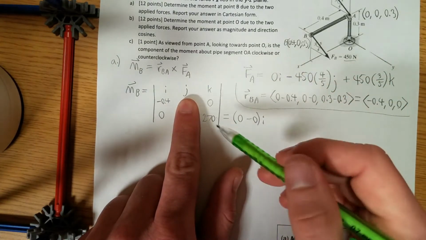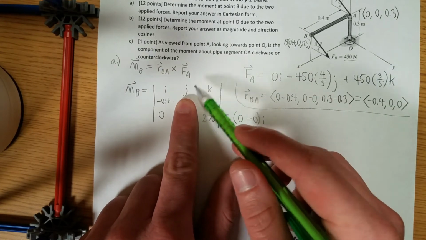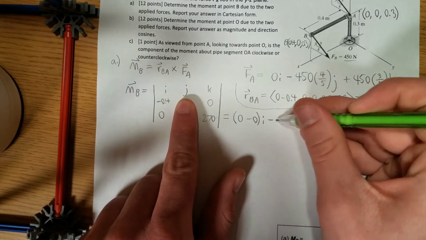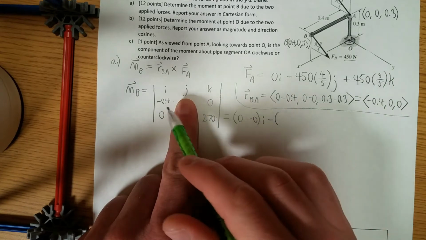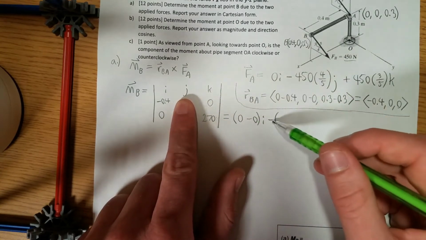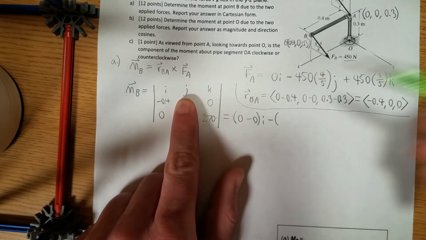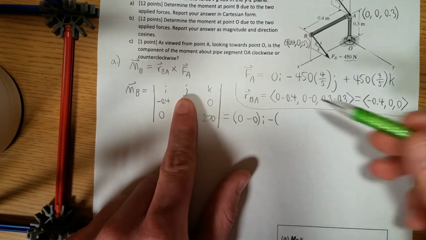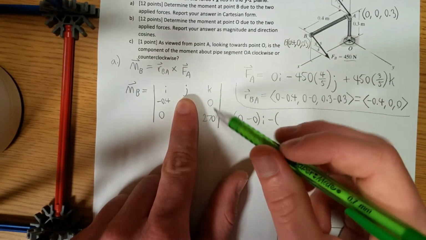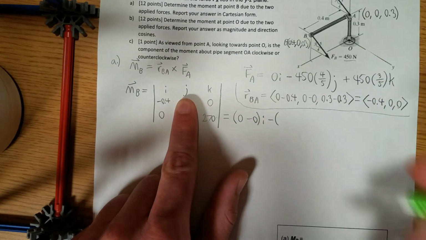Now when we do this cover-up method, whenever we do the J, we're always going to want to put that in negative just because of the way we're doing it. There's other methods where you wouldn't have to do this negative side and memorize it, but the way that I'm showing it here and the way that I like to do it best, you cover up the J and you cross it like normal, but you have to remember the negative sign.